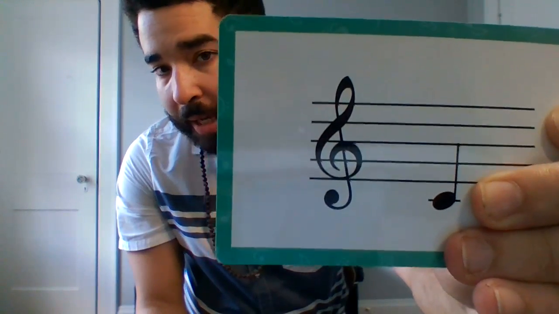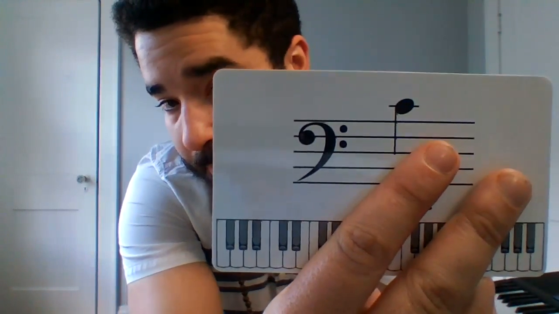Today we are continuing to talk about reading notes on the musical staff. In our first lesson, we discussed the treble clef. So if you remember, the symbol looks like this. That is our treble clef. Today we are going to go to our second clef. In music, there are about 4 clefs, I believe. We are only going to work on 2 of them because these are the two most important. Today we are going to be looking at the bass clef.